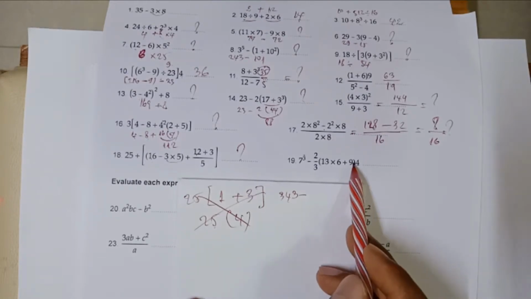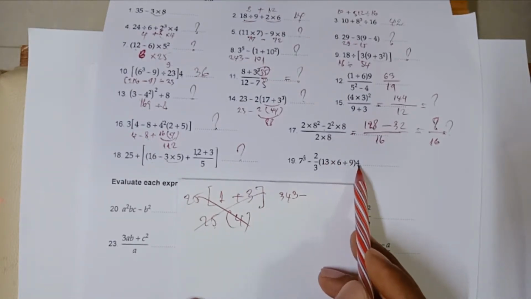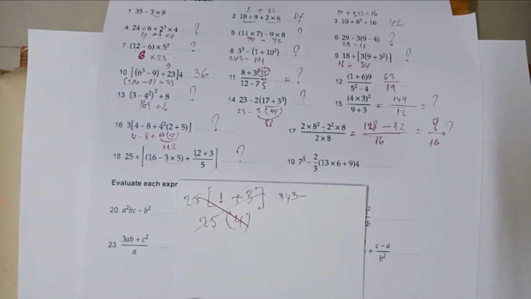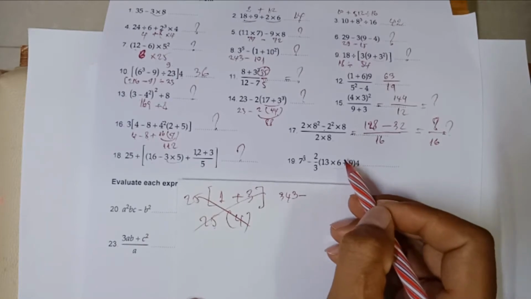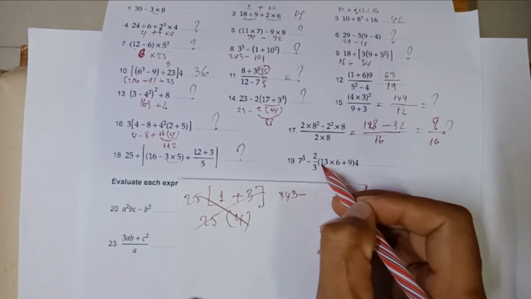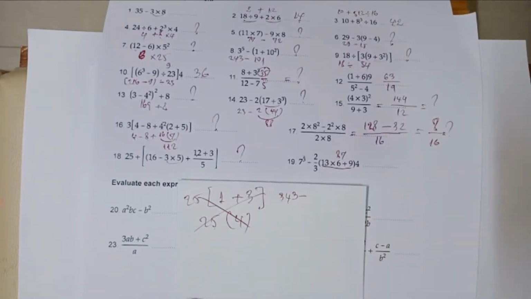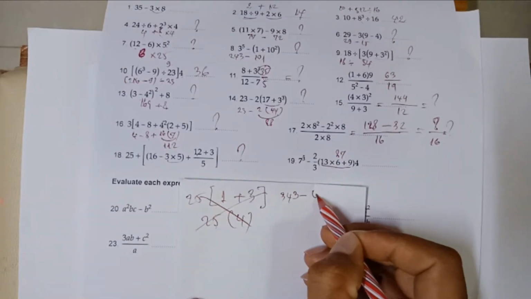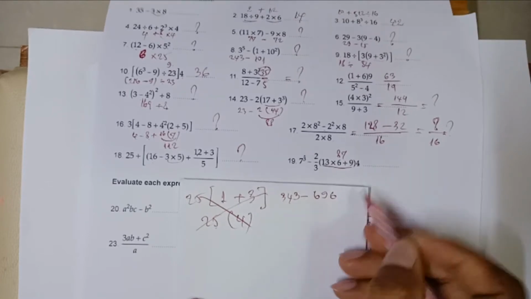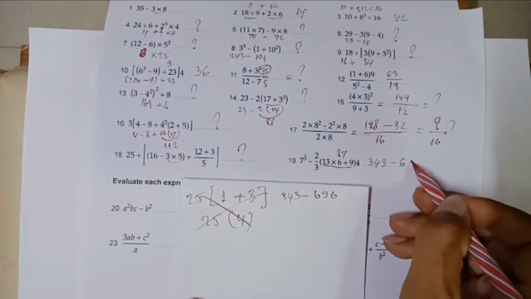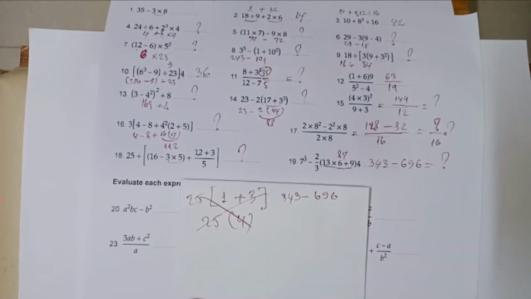After you plus 9, you multiply by 4, you multiply by 2. So when you plus 9, you will have 87 in this parenthesis. Now 87 you times by 4, and then you times by 2. That will give you 696. So all you need to do is 343 minus 696. That will give you the final answer.